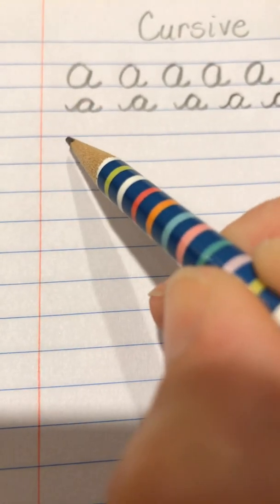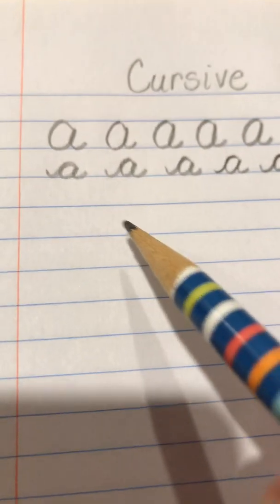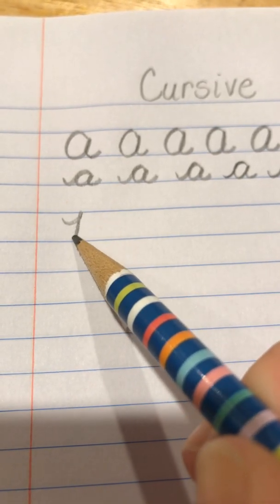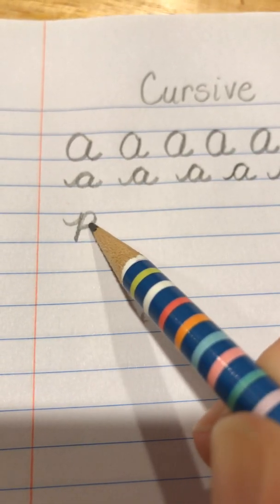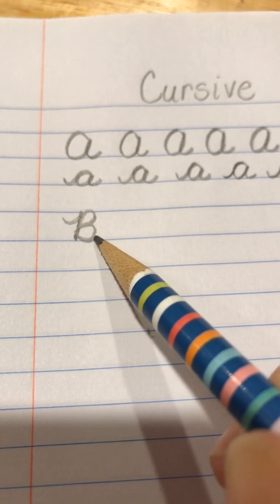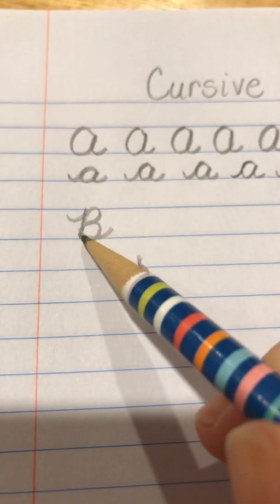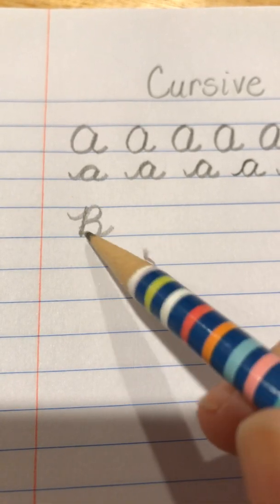So capital B looks the same as the printed one, except it's a little bit fancier. To do a capital B, we're going to start with a little swoop and then make a regular B, and then it swoops back out. So basically, it's a regular capital B, except you start with a swoop and end with a swoop.